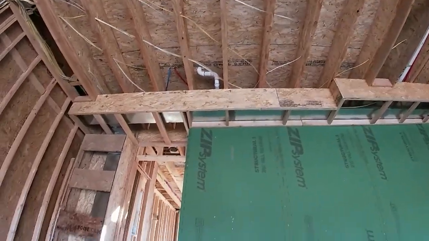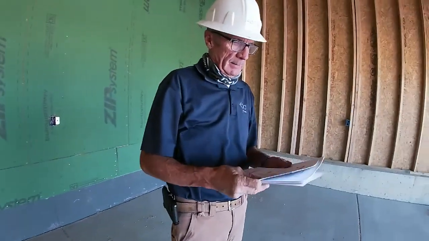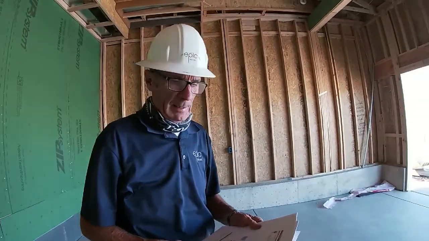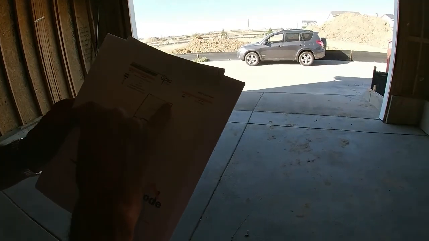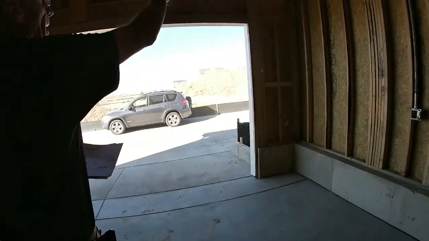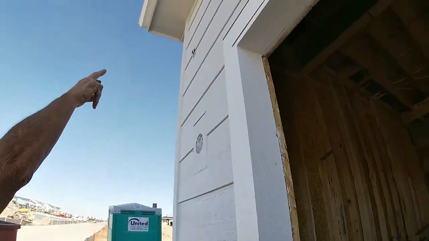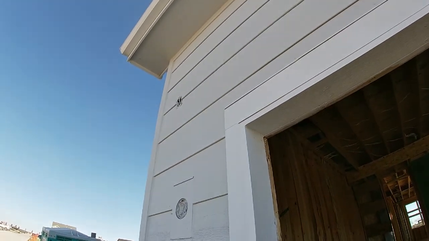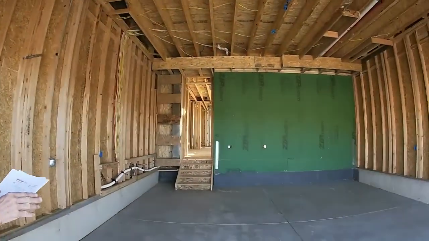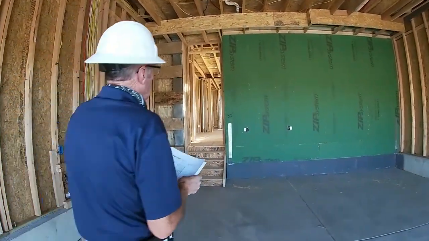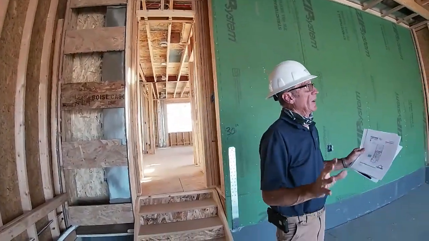And I'm seeing something that I want to take a look at, bear with me. We do have a low volt pre-wire on the outside. And on your electric mini, looks like we have a camera pre-wire, and that is up high. I can see it from inside here. There is a camera pre-wire on the exterior of your garage. So that pretty much takes care of the garage.